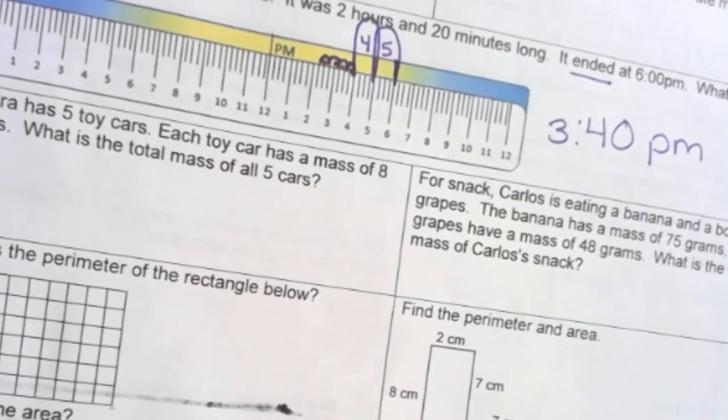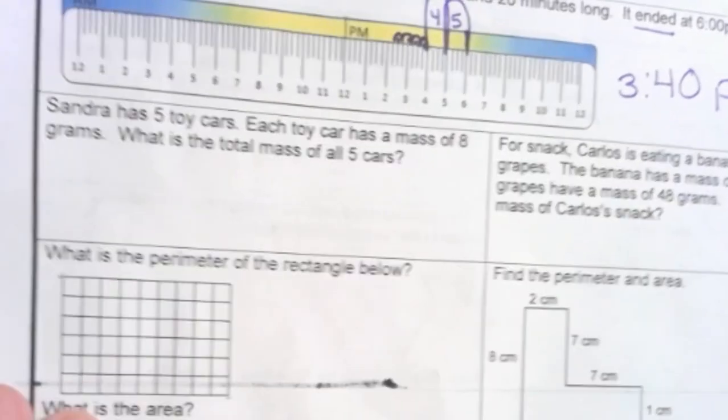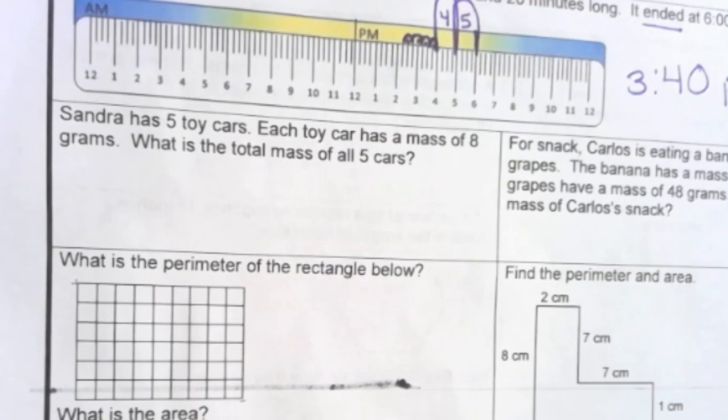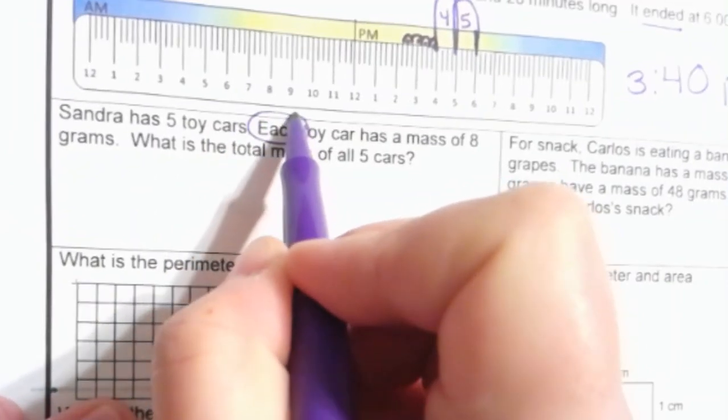Moving on, Sandra has 5 toy cars. Each toy car has a mass of 8 grams. What's the total mass of all 5 cars? Let's talk about when it says each. What does the each tell us that we might need to do? Each says I have to multiply or divide.